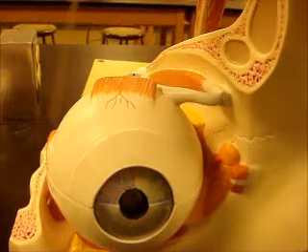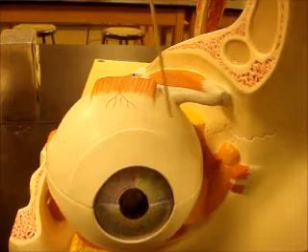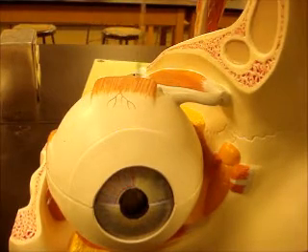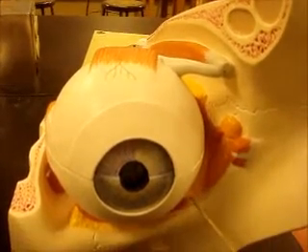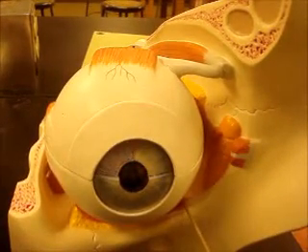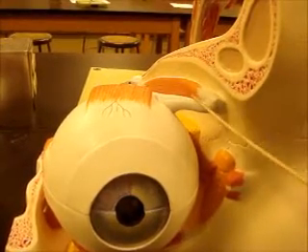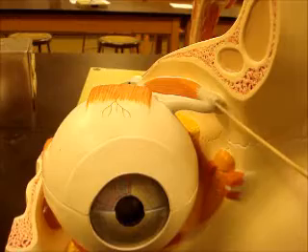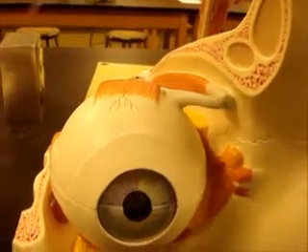So when this muscle contracts, the eyeball rotates this direction. And so you can rotate the eyeballs with your superior oblique muscle, and then inferior oblique down here. Superior oblique muscle is controlled by the trochlear nerve. It runs through the trochlea, and it's controlled by the trochlear nerve.